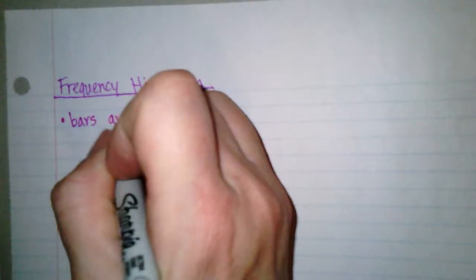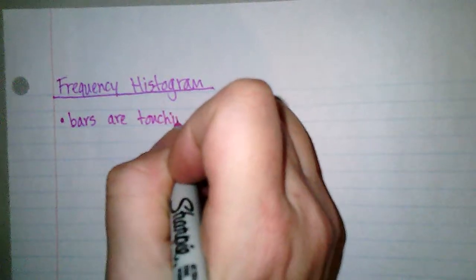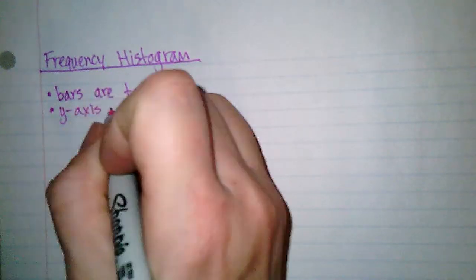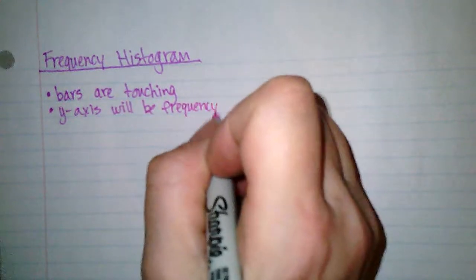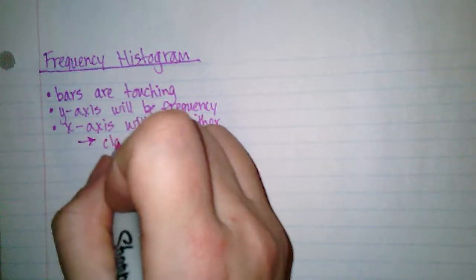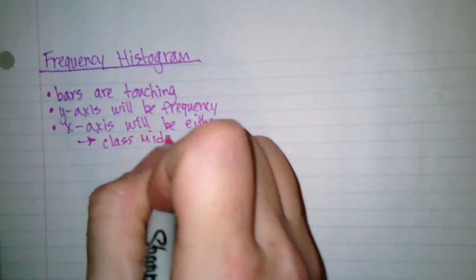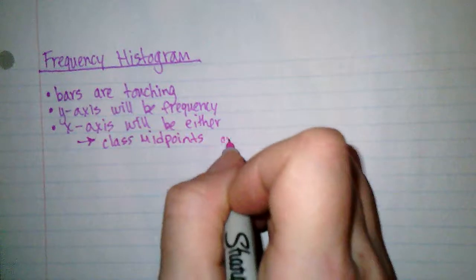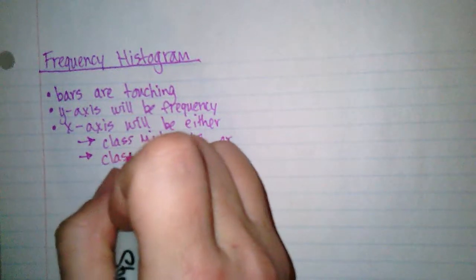In a frequency histogram, the bars are going to be touching each other. There should not be a space between them. The y-axis will be the frequency, and the x-axis will be one of two things. You will either use class midpoints or class boundaries.